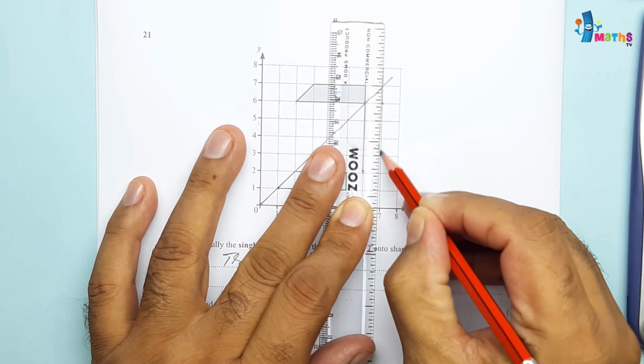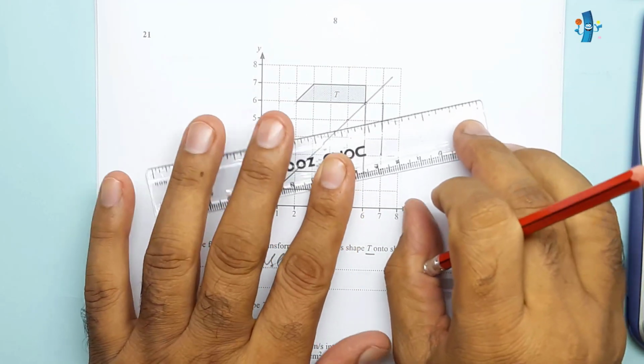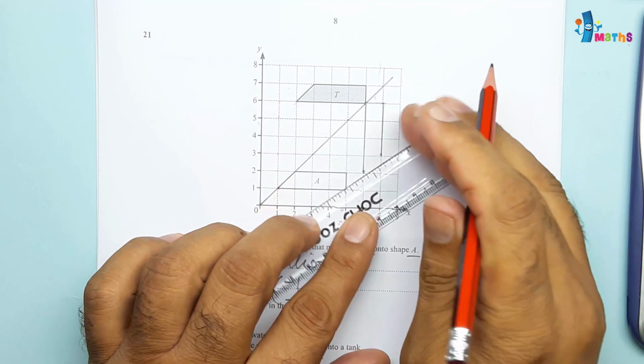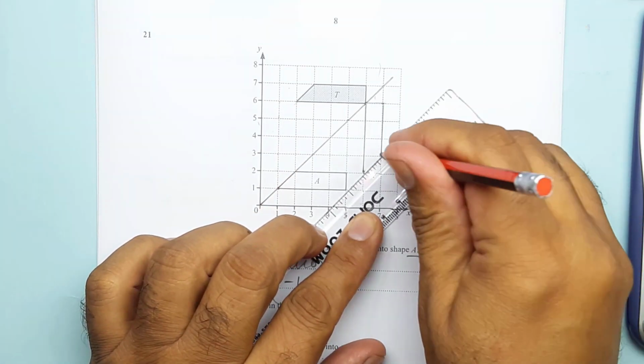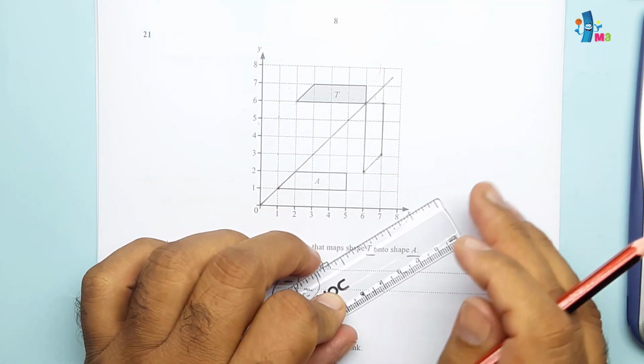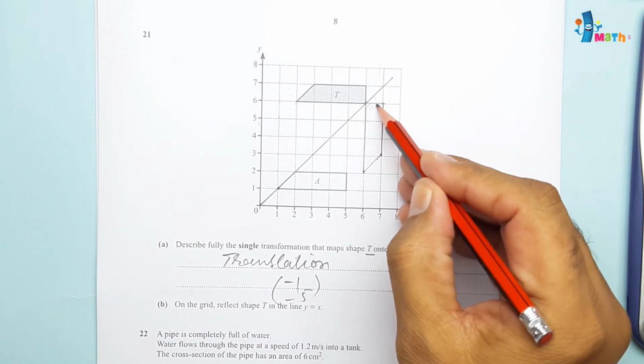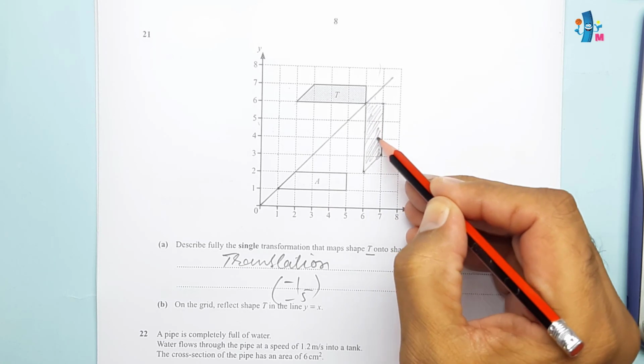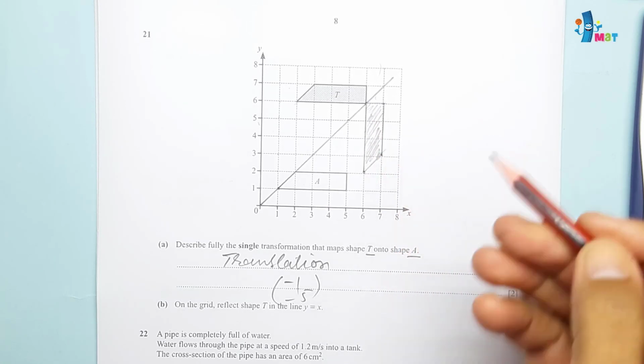And join these. So this is the reflection, but x is equal to y line, which we have done.